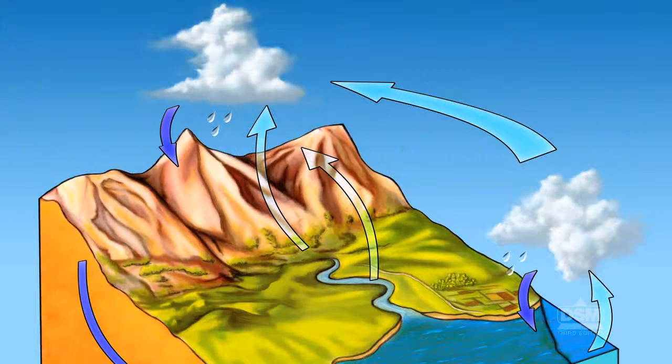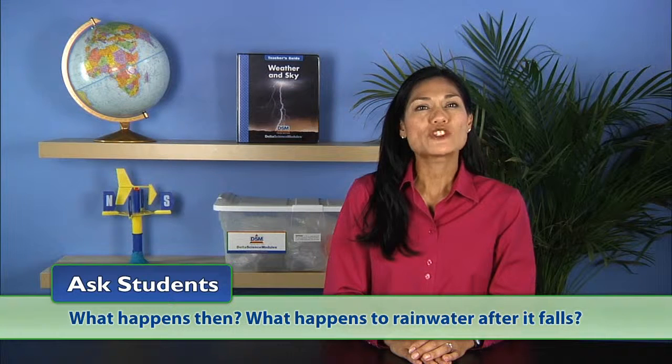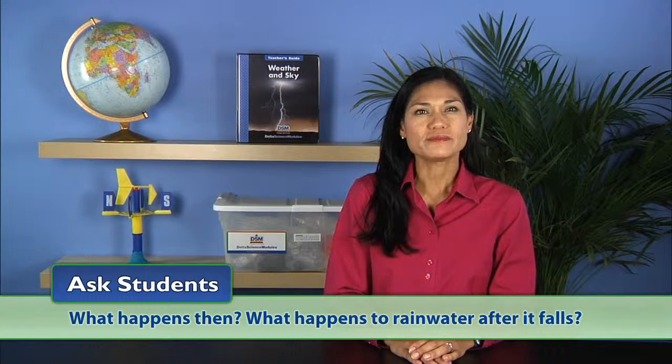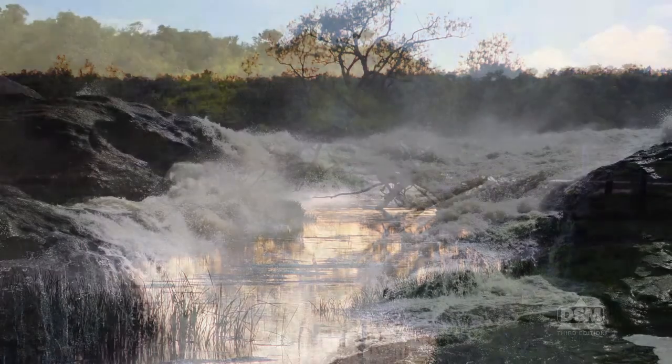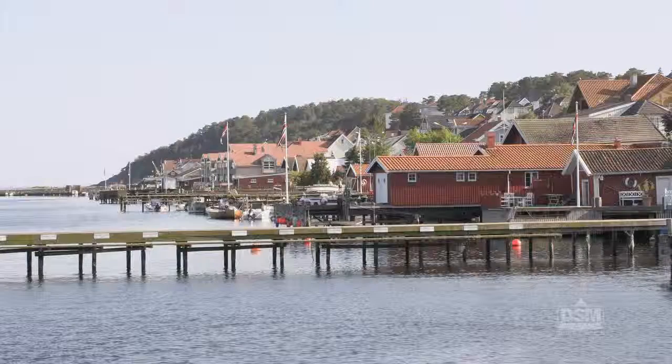Go on to explain that precipitation is part of the water cycle. Review that water on Earth's surface goes into the air as water vapor, rises and cools, changing back to water droplets that form clouds, and falls to the ground again as precipitation. Ask students, what happens then? What happens to rainwater after it falls? Lead students to understand that some of the rain soaks into the ground, and some flows downhill across the land into streams and rivers, which then flow into lakes and oceans. In time, the water goes into the air and the water cycle continues.